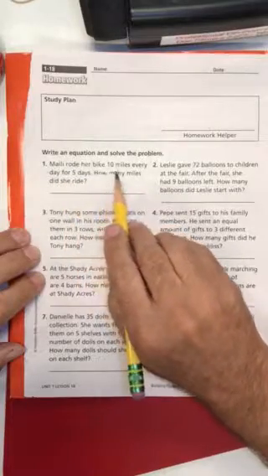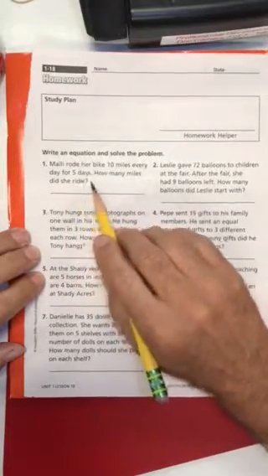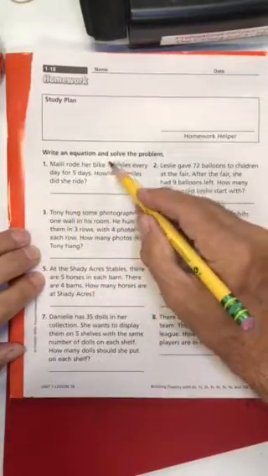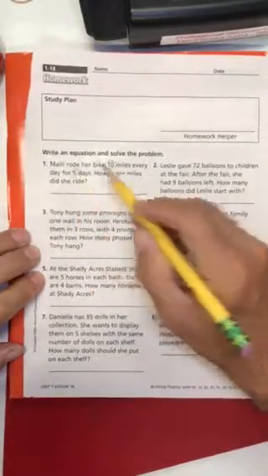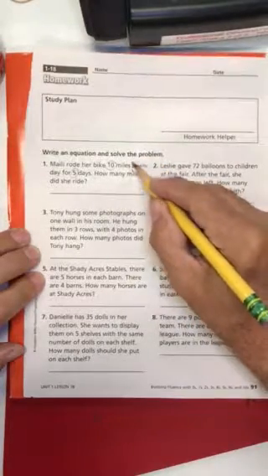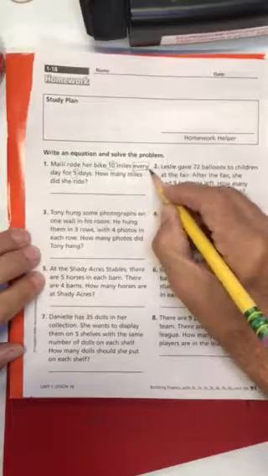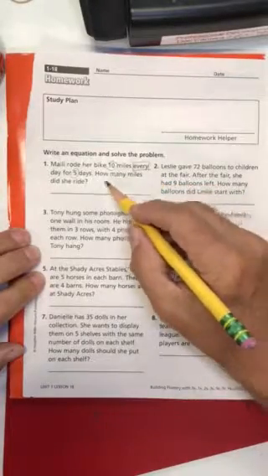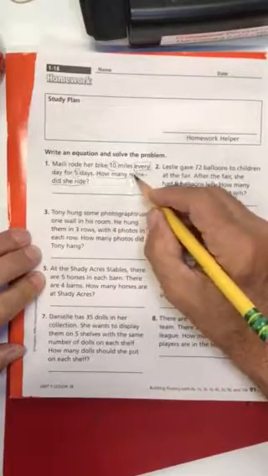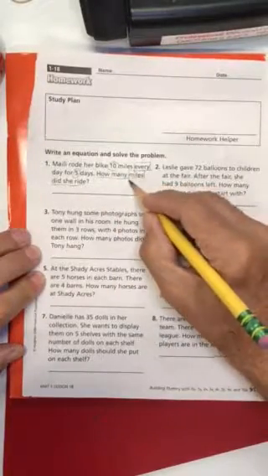Maylee rode her bike 10 miles every day for 5 days. How many miles did she ride? Remember, we want to circle the important numbers. Every day is the same as each day, so we know we multiply or divide. We underlined a question. And then how many miles? Miles is going to be our label.